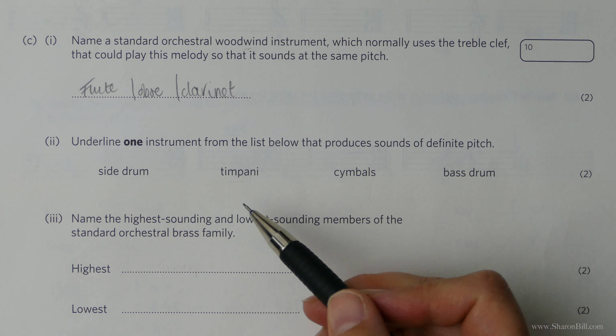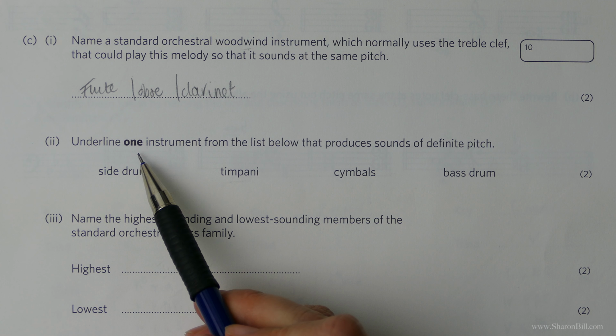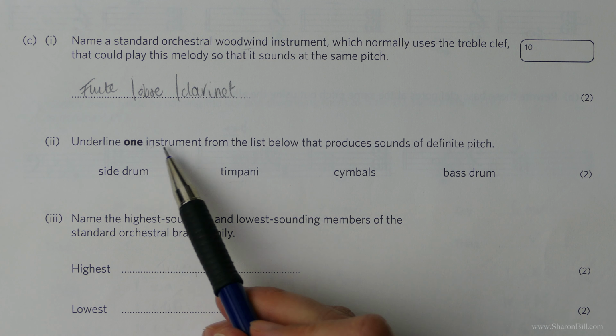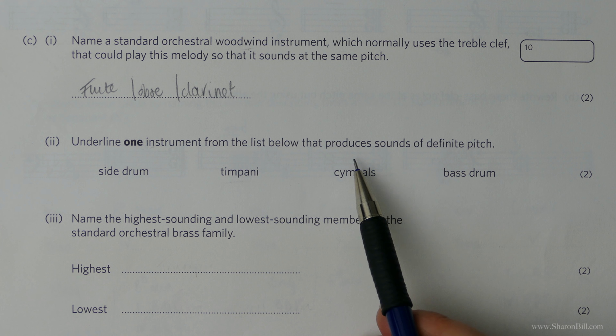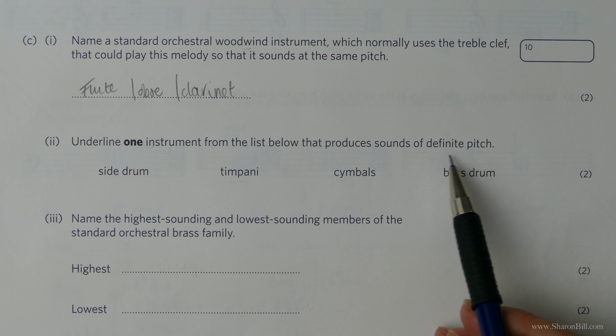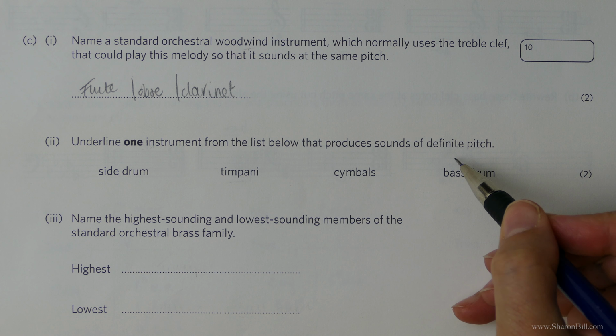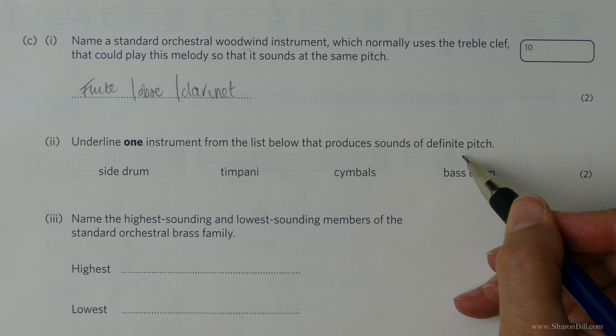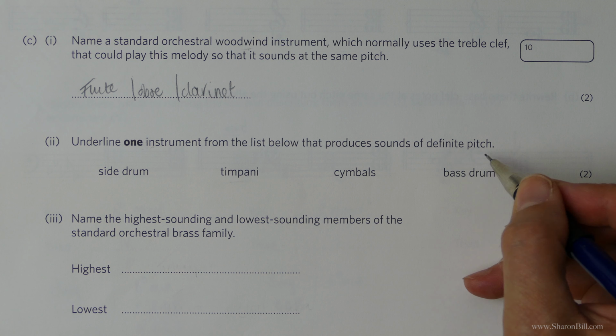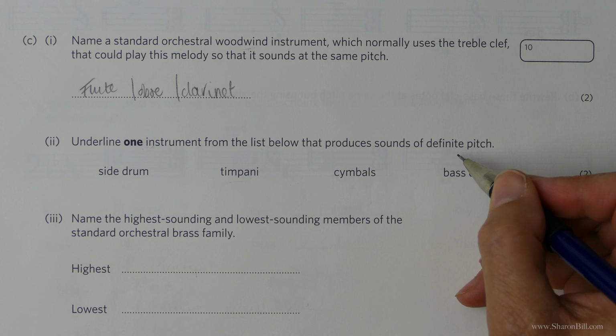And then carrying on, we've got to underline an instrument, just one instrument from the list below, that produces a sound of definite pitch. So that's tuned percussion here, a tuned pitch, where you could play a tune on it. So, you know, you would think something like the tubular bells or something like that, or that creates a particular tuned note.